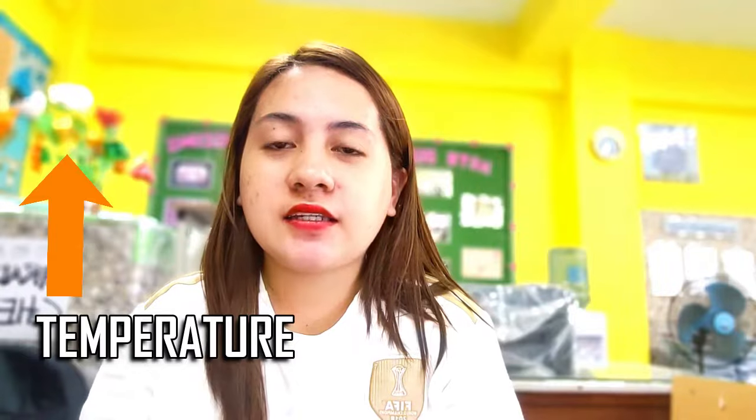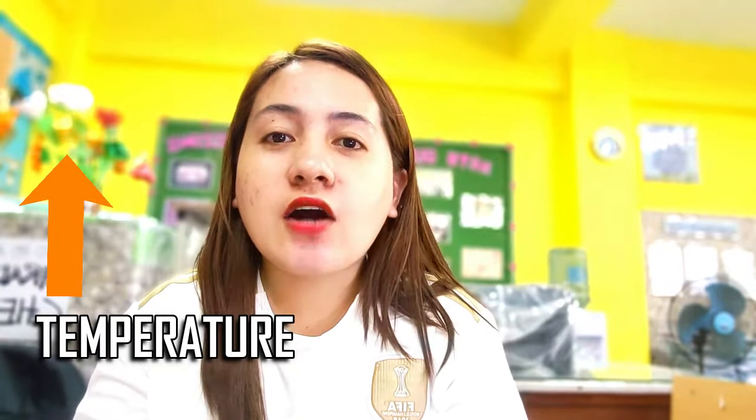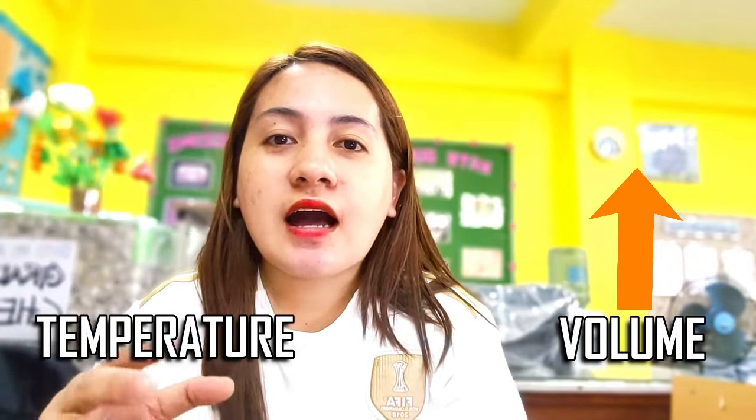Considering yung ating example, which is the hot air balloon, di ba kapag sinindihan natin or nilagyan natin ng apoy yung loob ng ating hot air balloon, iinit yung hangin doon sa paligid. Ibig sabihin, tumataas ang temperature ng hangin. Sa pagtaas ng temperature ng hangin, tumataas din ang volume ng hangin sa loob nito.